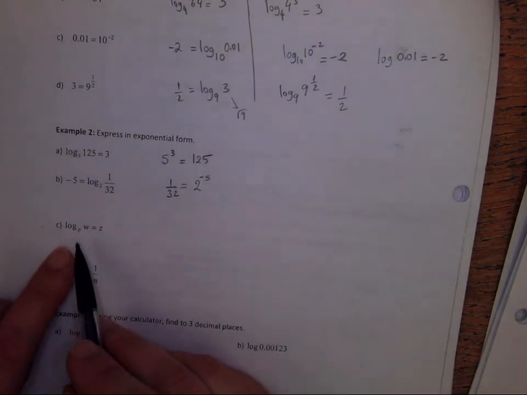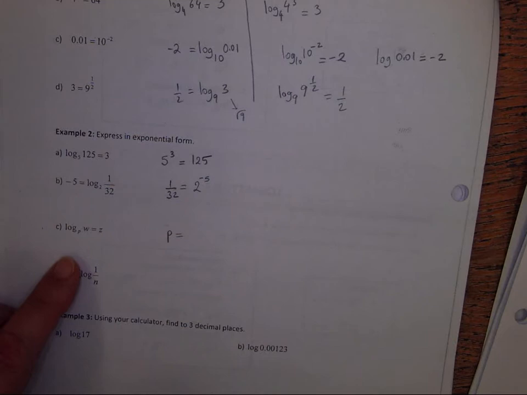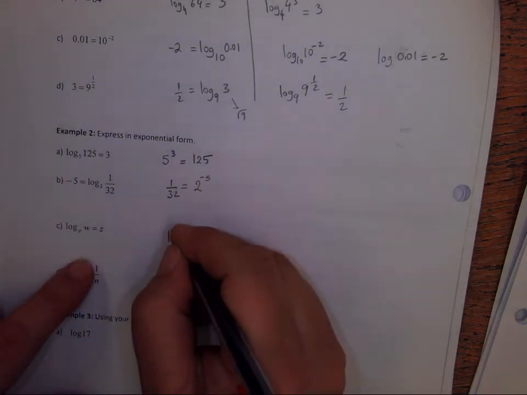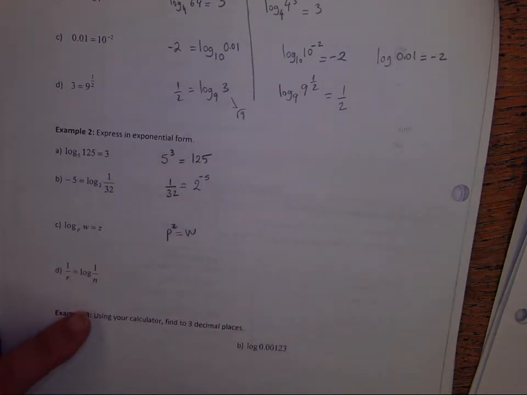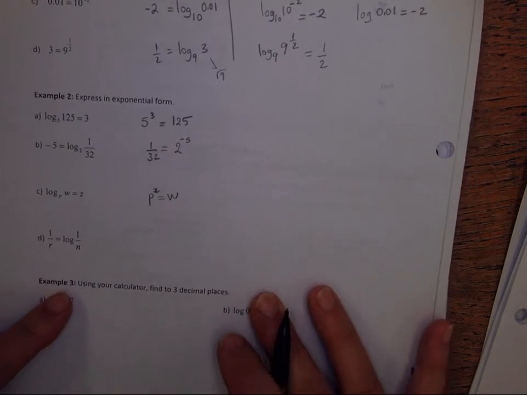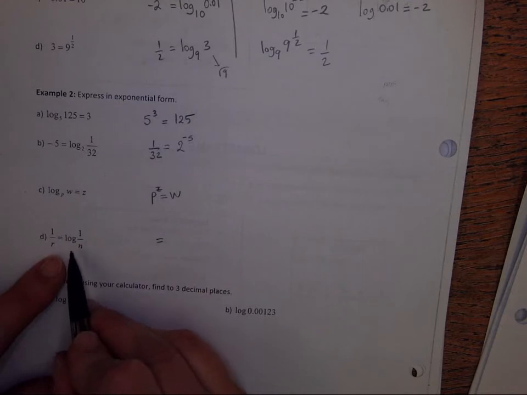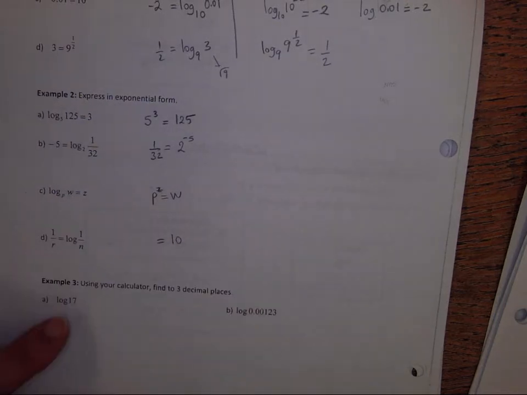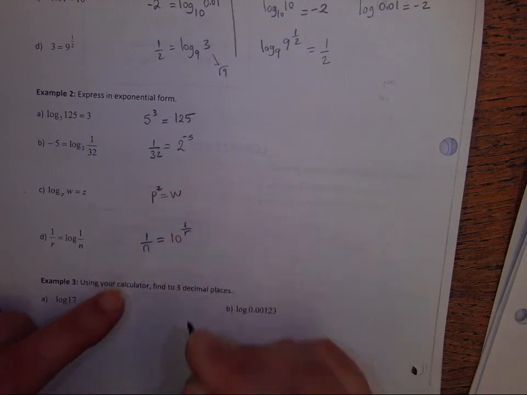So next one, base of the logarithm is p. So p is going to be base of the exponent, other two switch sides. So p to the power of z equals w. Last one. What is the base for the last one? 10. We don't see it, right? We don't see the base. It means it is 10. So then the base of the exponent is gonna be 10 as well. Other two values change side. 1 over n goes here, and 1 over r becomes the exponent.